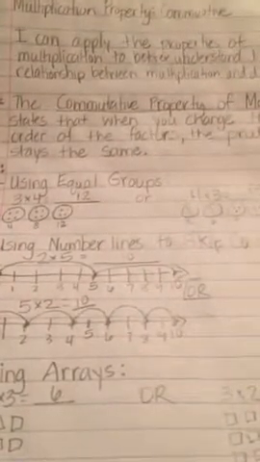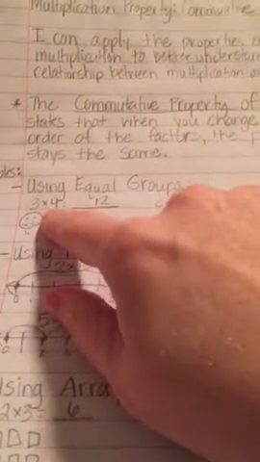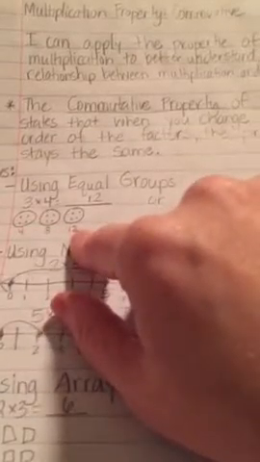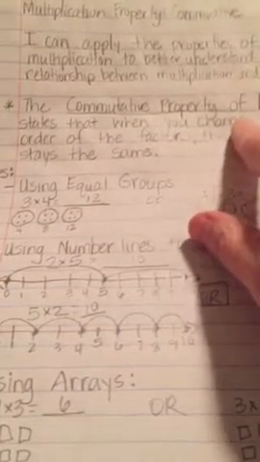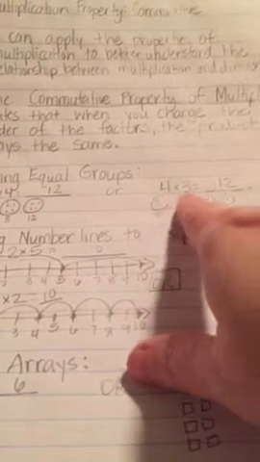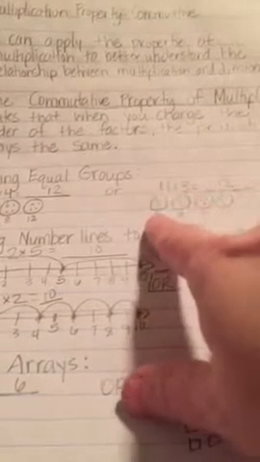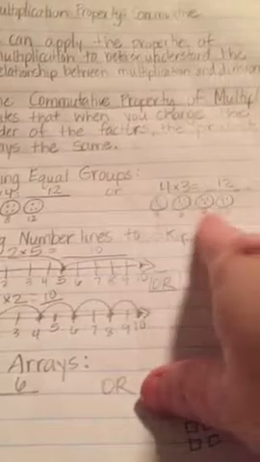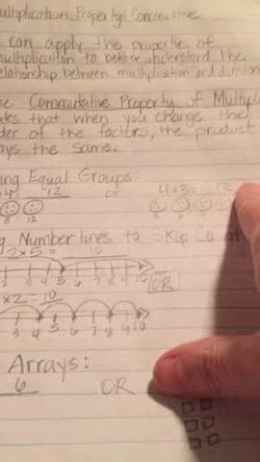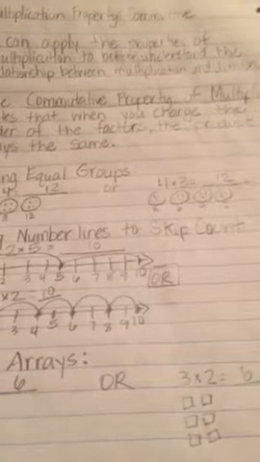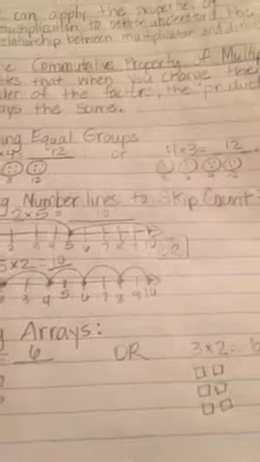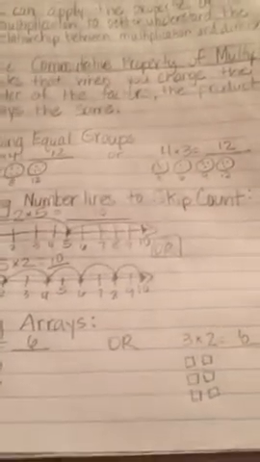We used equal groups. We talked about how if we had 3 times 4, we would have 3 groups with 4 in each group, and we could get to 12 by our skip counting. And what the commutative property tells us is that we can switch these factors around and have 4 times 3, drawing out our equal groups, skip counting those, and still coming up to the same product. Pretty quick and easy. The kids really understood this after we did a couple problems together in class. They seemed to like that one, that it was the easiest one for them to see.